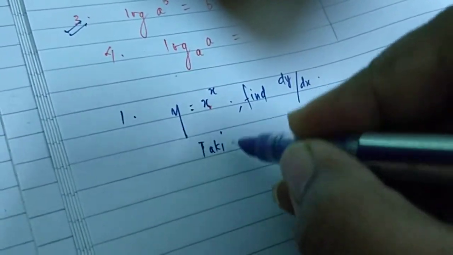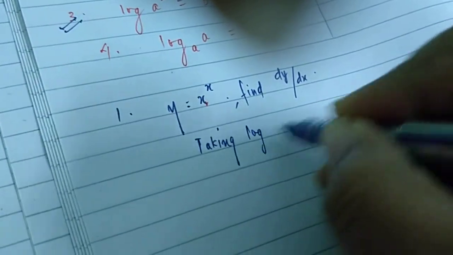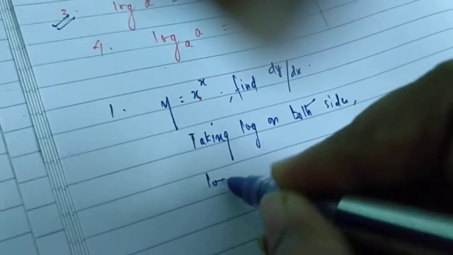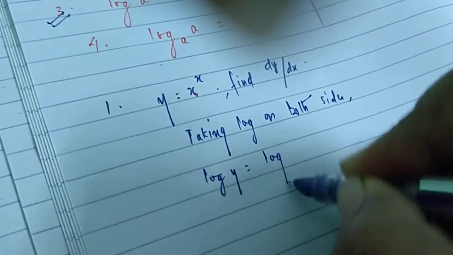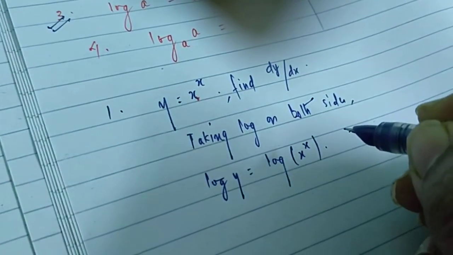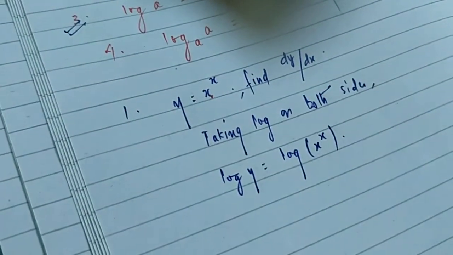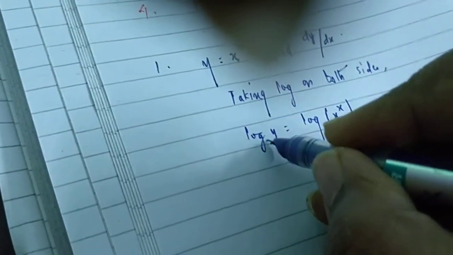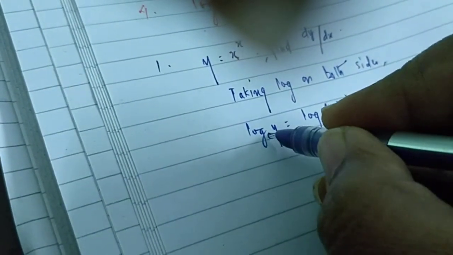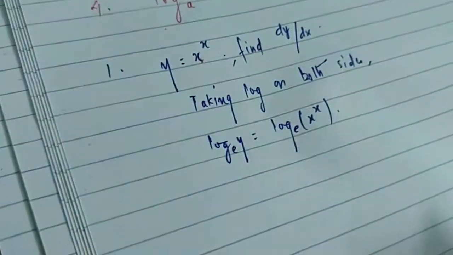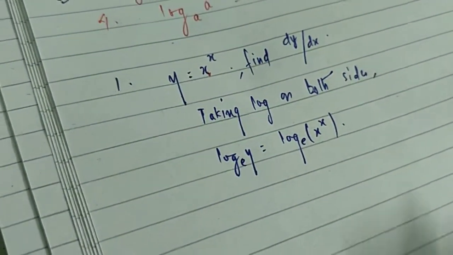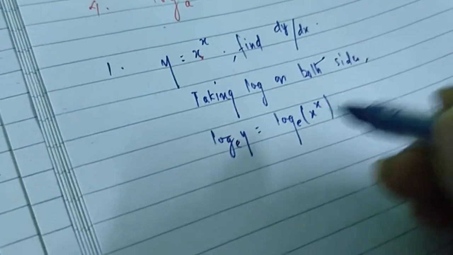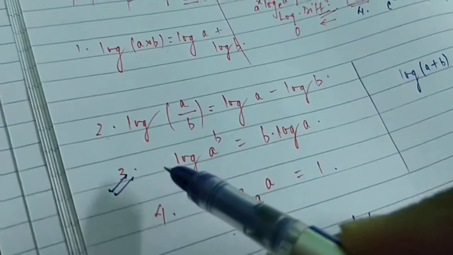Taking log on both sides, what we got? Log of y is equal to log of x power x. Since we are doing a topic of calculus, you should know that in calculus, the base of log is always natural log, that is log e. Even if you don't write it, it is assumed that you mean log e only, base e only. So we have taken log e, that is log y base e is equal to log x power x base e.